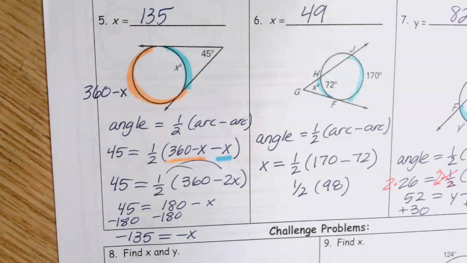Questions on that one? I'm going to leave the 2 challenge problems at the bottom for you to do. And then you also have a Delta Math assignment.